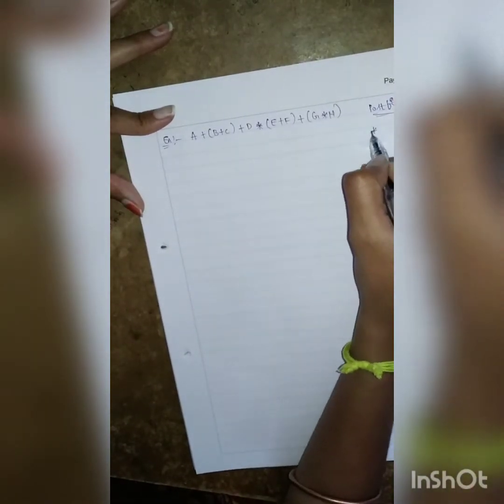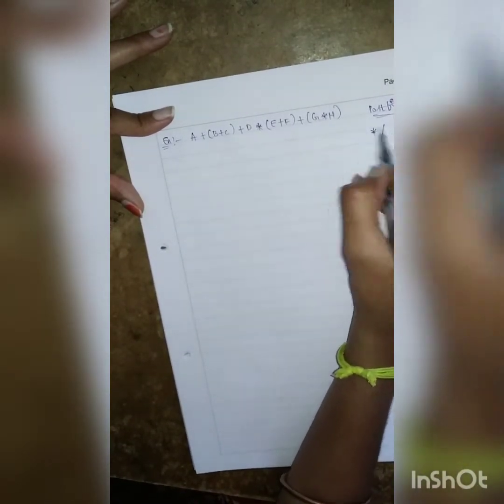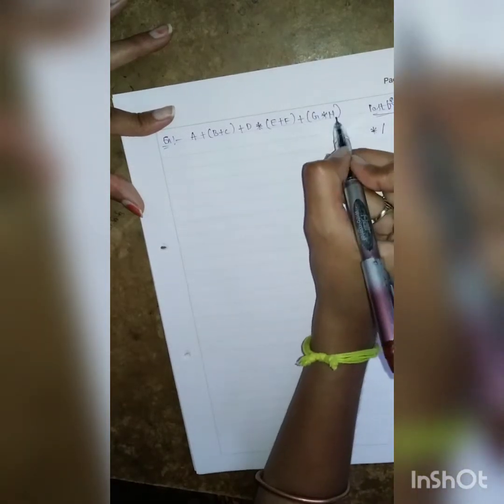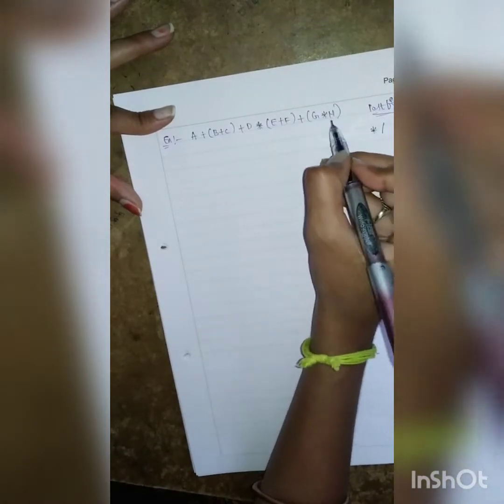Let's convert it into a postfix expression. Postfix means the operator comes after the operands. Before the into and slash, the main preference is given to the braces. So first we'll convert the braces.